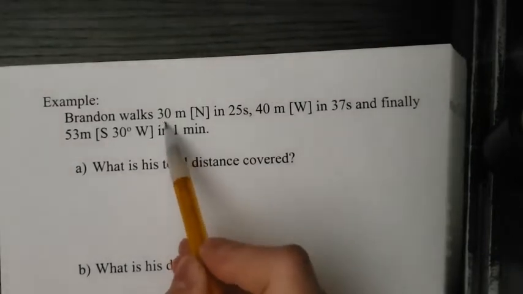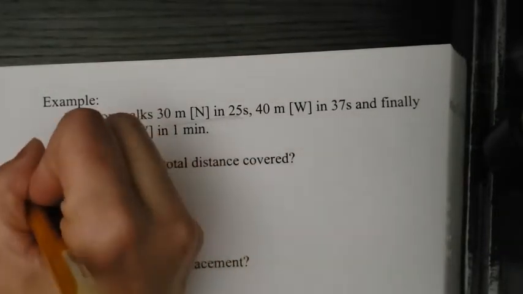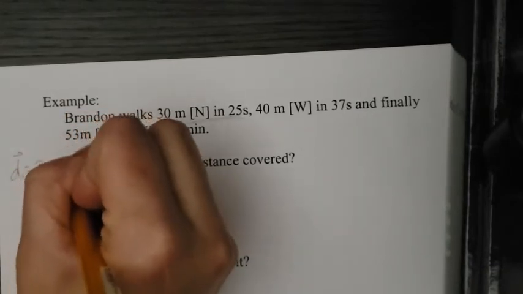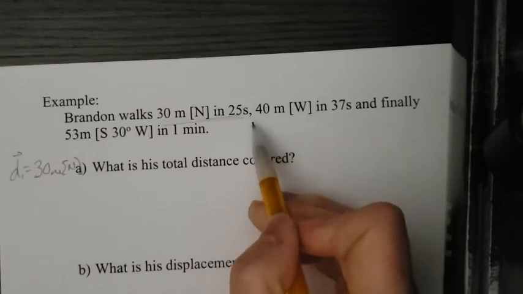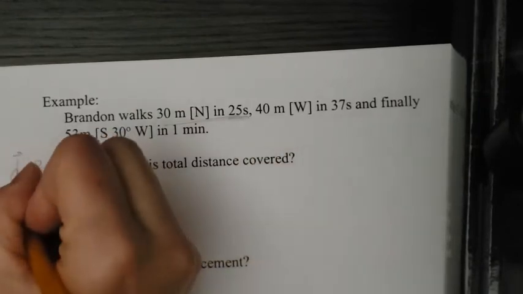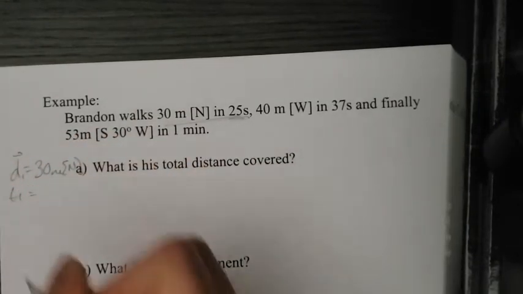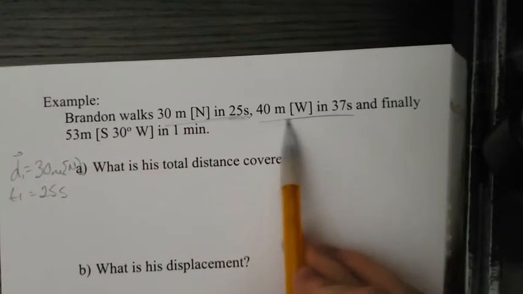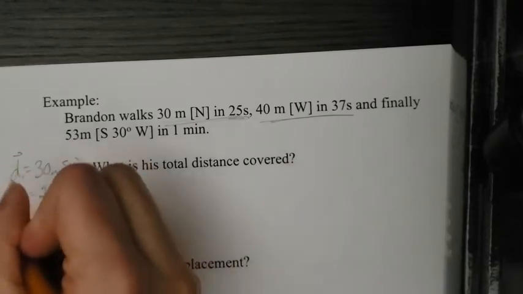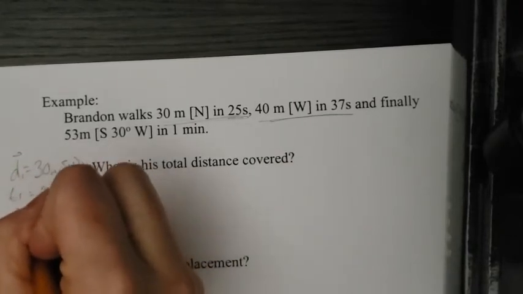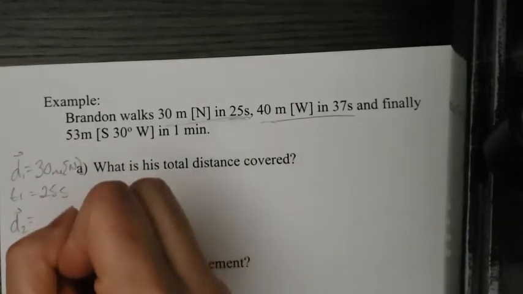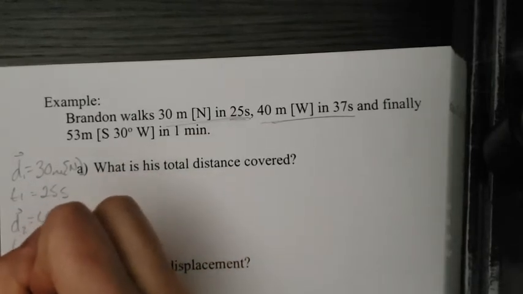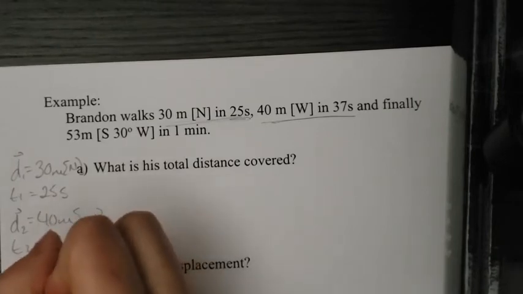So the first thing I know is this first displacement here. So I know my first displacement is 30 meters north. So 30 meters north. And that happens in 25 seconds. So I'm going to call it T1 because it's the first thing that we do, is 25 seconds. My second displacement is this one here. It's 40 meters west. So I'm going to call it D2 because it's the second one. And that is 40 meters west. And T2, that time was 37 seconds.